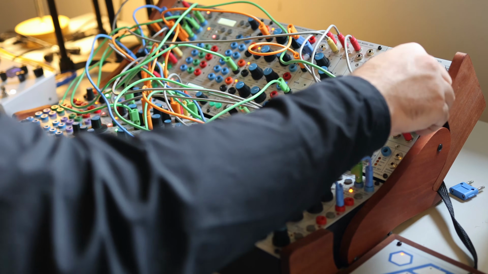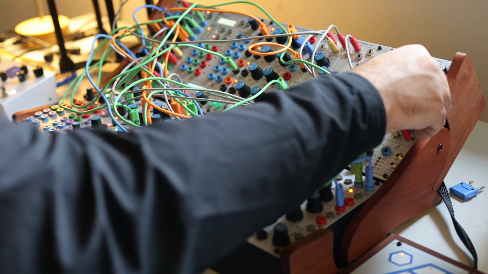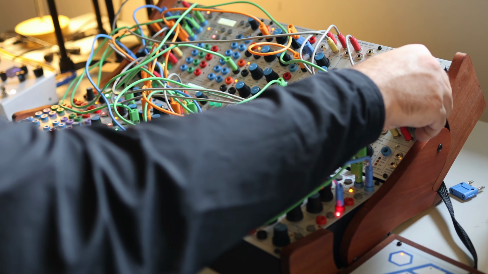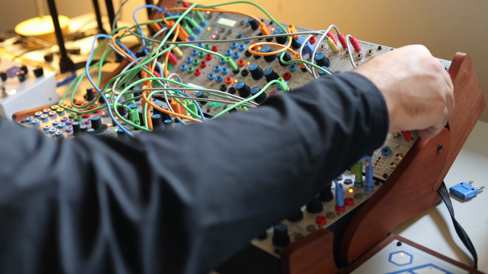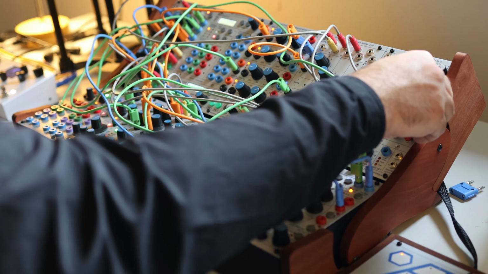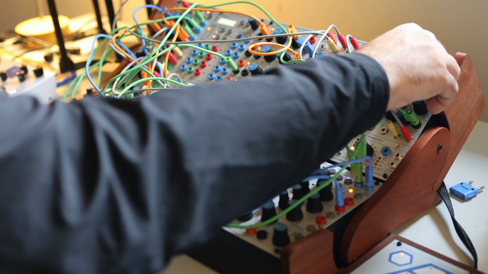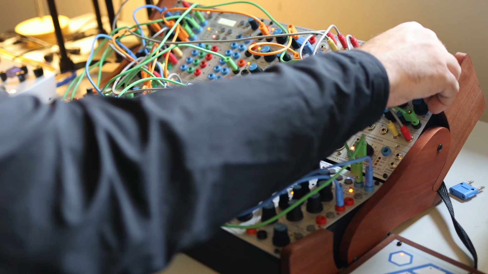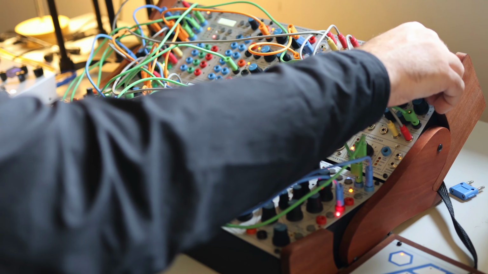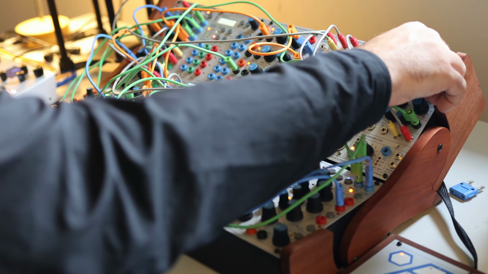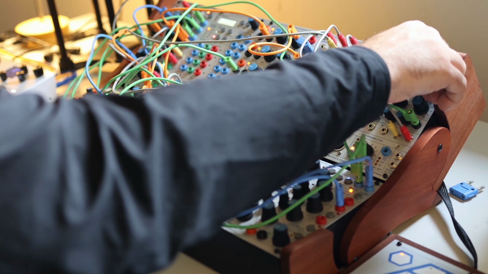But at the moment it's kind of congealed, and the way I hear it anyway, that and the tonality of this drone seems to be the thing that's holding the patch together.